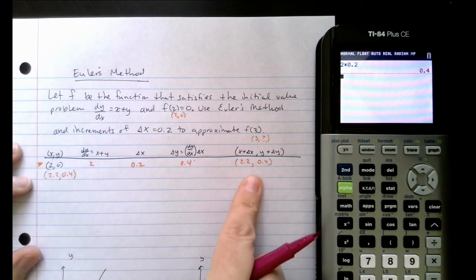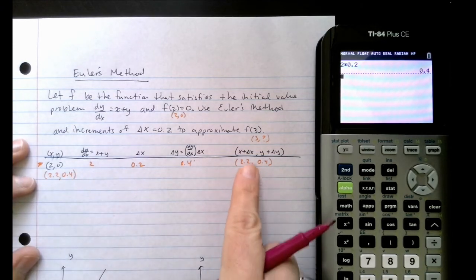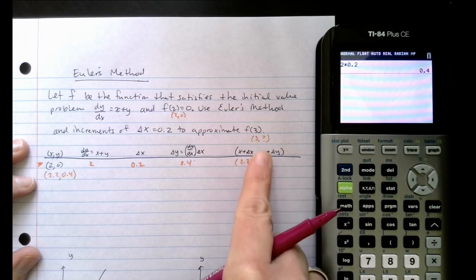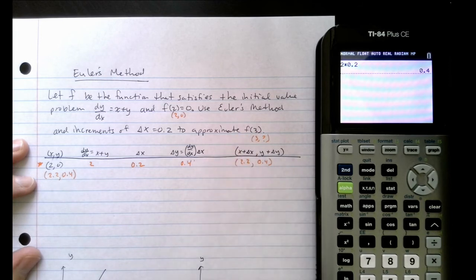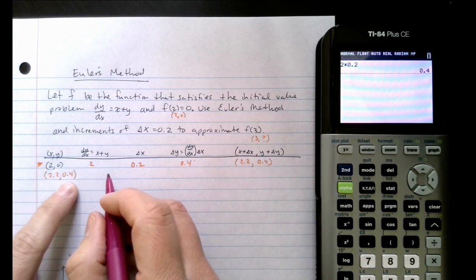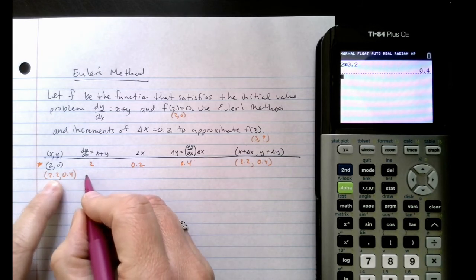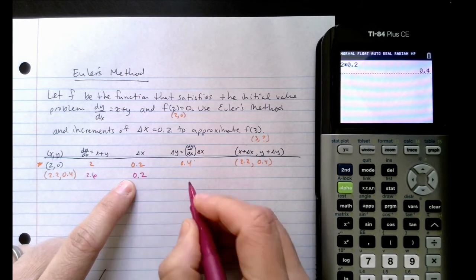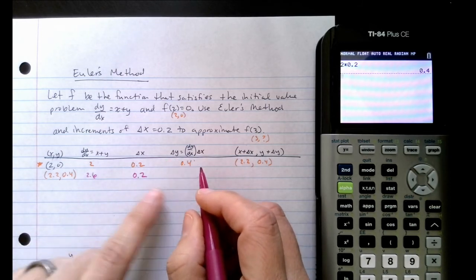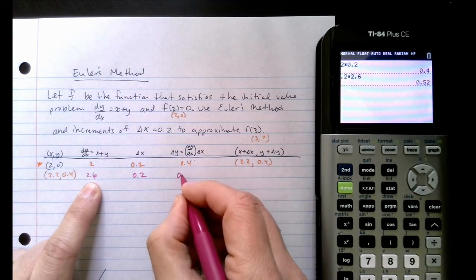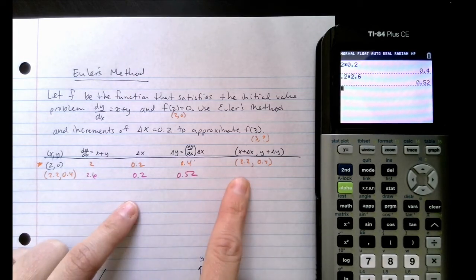So I'm going to run through the process a second time. Again, my goal is to end up where I have 3 over here, and then whatever the y-coordinate is, that'll be my answer to approximate f of 3. So let's go through it again. Now, what's dy/dx? It's this plus this. So 2.2 plus 0.4. Delta x is the same. Now, delta y is delta x times dy/dx. Okay, so now where's my new point?